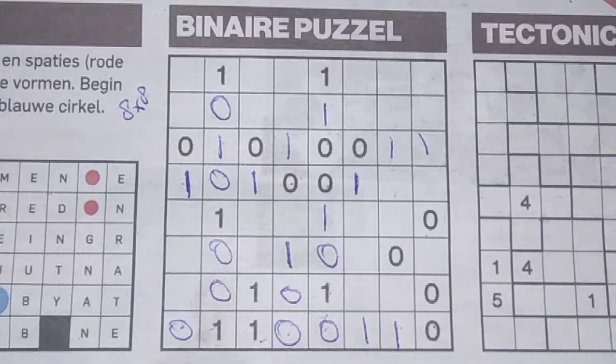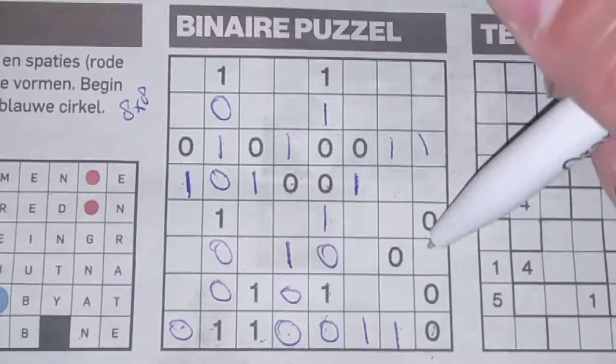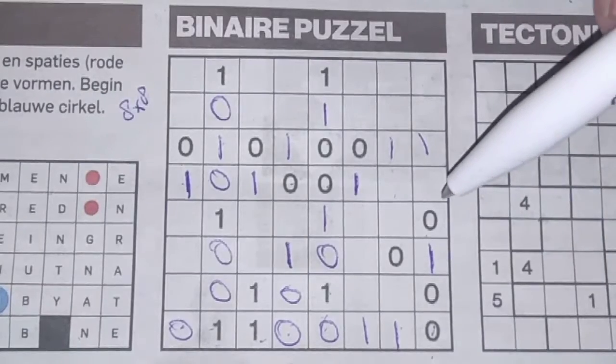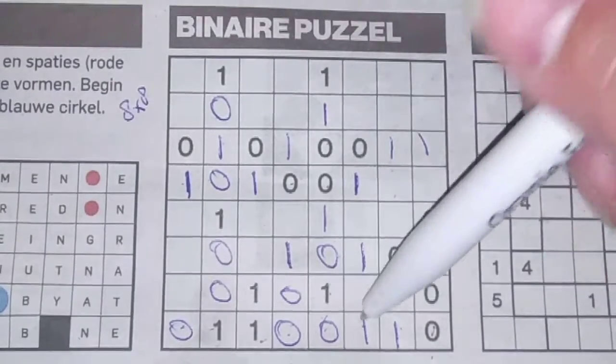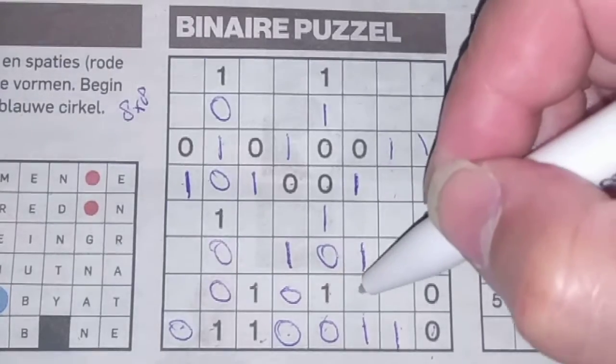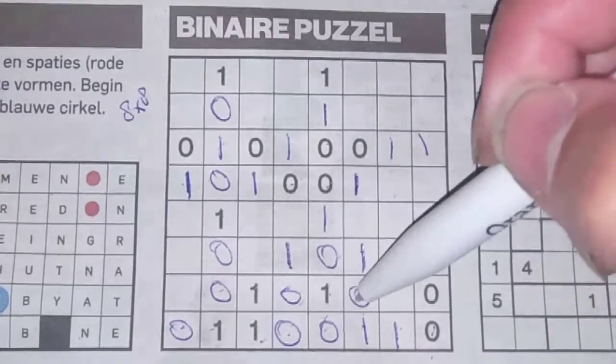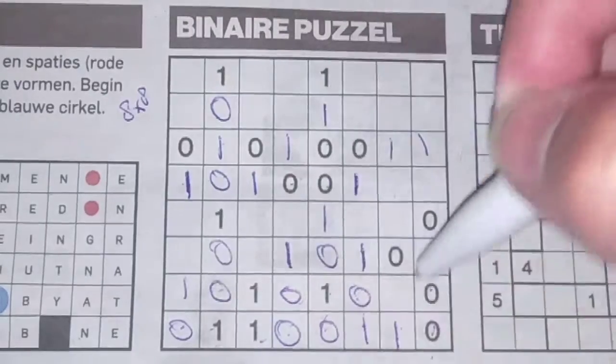Then double O here and 1, then 1. Between 2 O's comes a 1. Between 2 ones comes an O. We have now 4 O's in a row, so the rest are 1s.